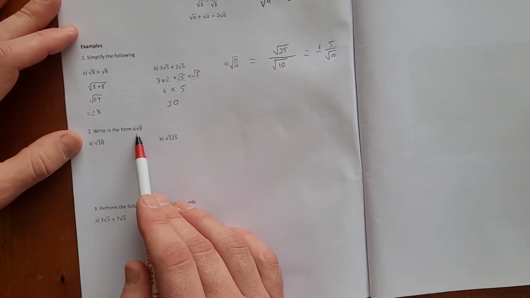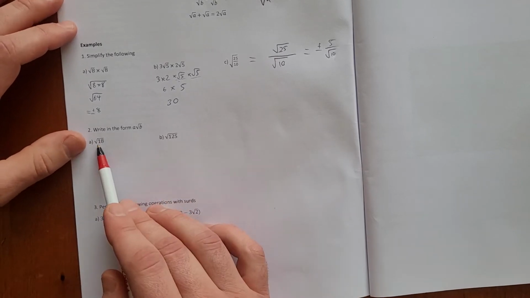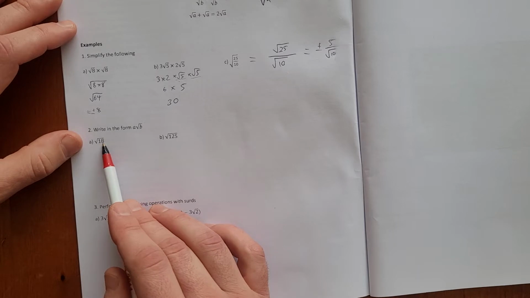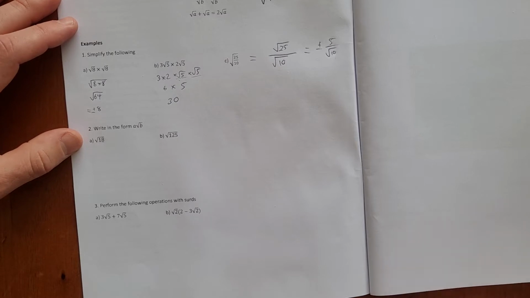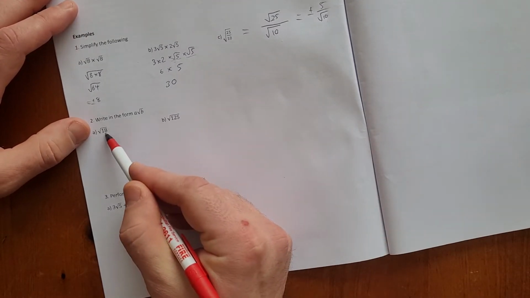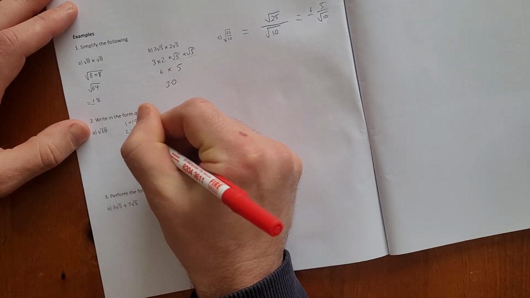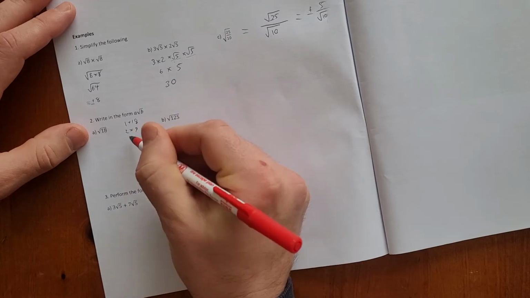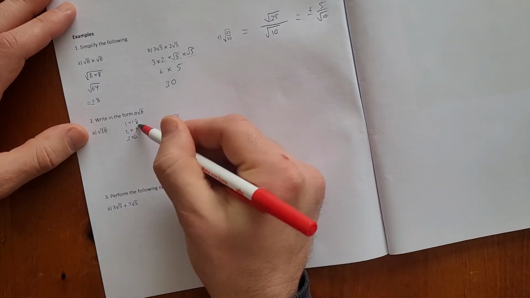Write in the form A root B. What we want to recognize is, what's the highest square factor that these numbers have? When we say factor, it means what are the multiples of it, what do you multiply to get it? So for instance 18, you've got 1 times 18, 2 times 9, 3 times 6. So the highest factor that's a square number is 9.